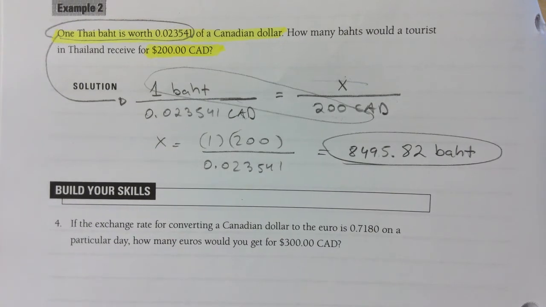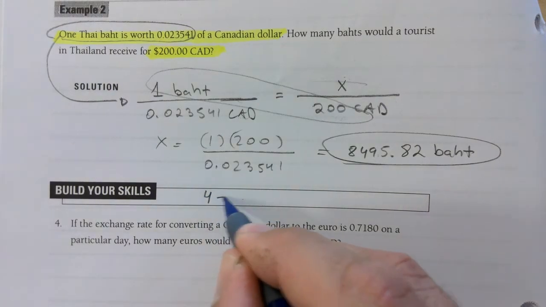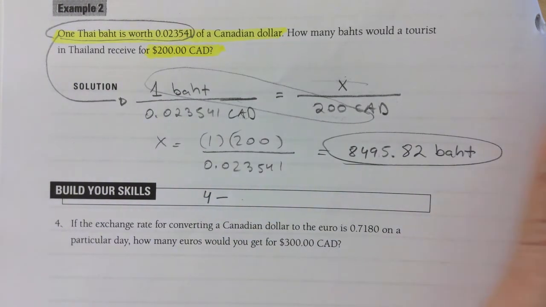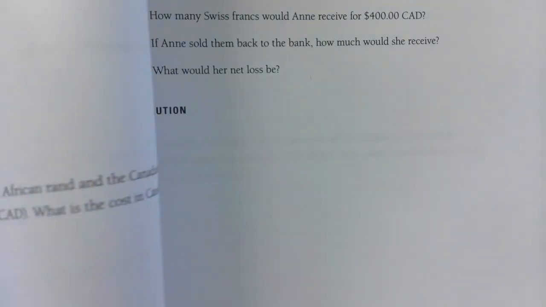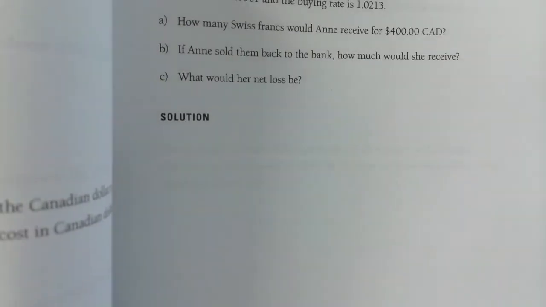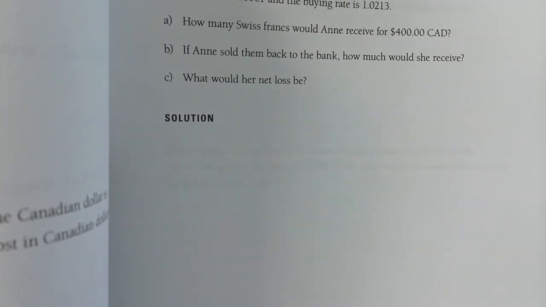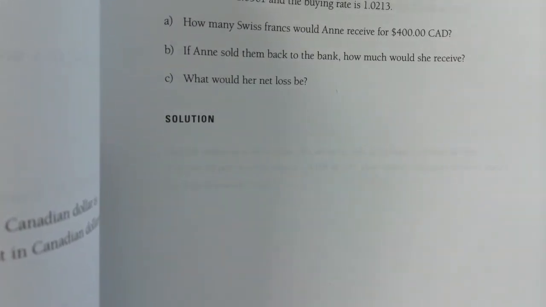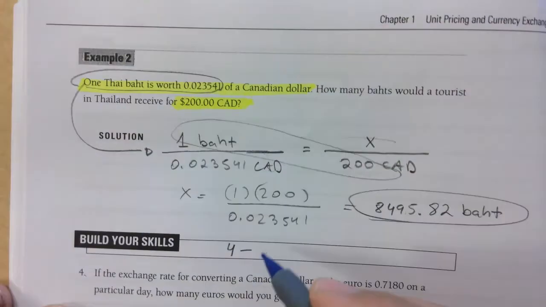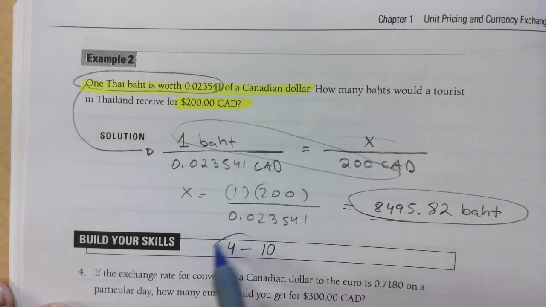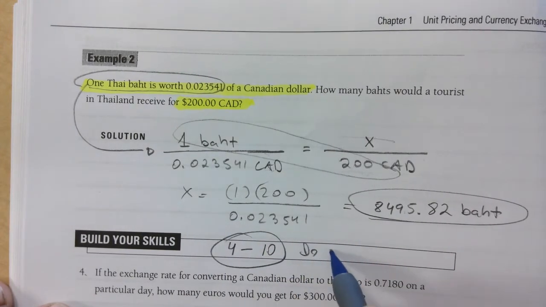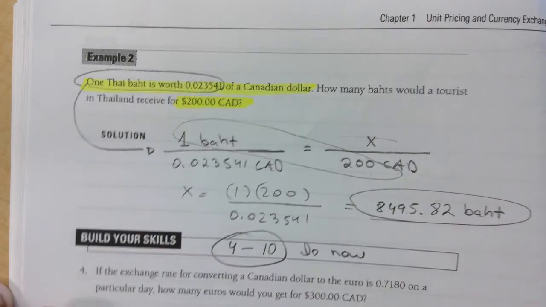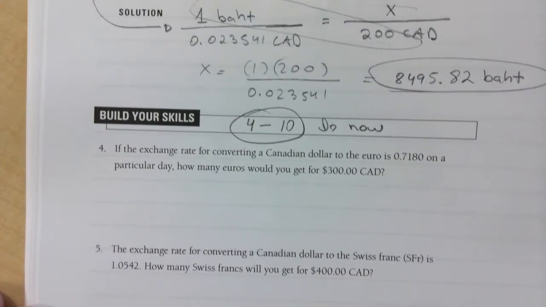Okay, all right, so I'm going to get you to work on questions 4, 5, 6, 7 and 8. They're all good and they're all fairly easy to do. It goes all the way to 10. So 4 to 10, due now. And this is going to be the last little bit that we do in this unit.